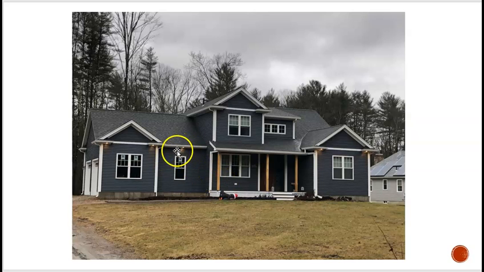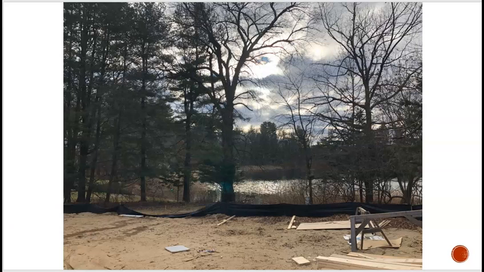We got some soffit lighting in here as well, which is beautiful. It's even more beautiful now that they've lived there for over a year and a half. Just so much more landscaping has been done, and just a really pretty house.